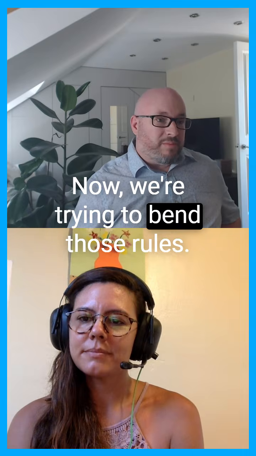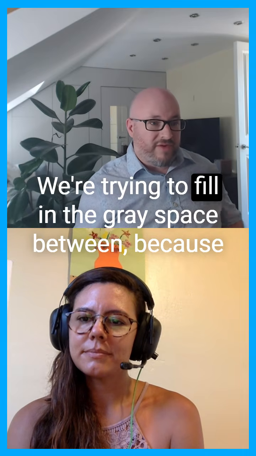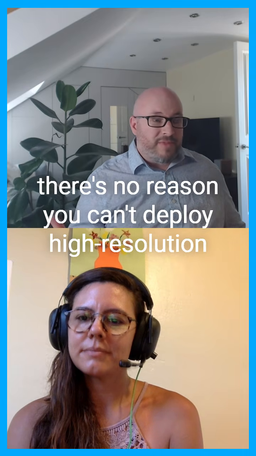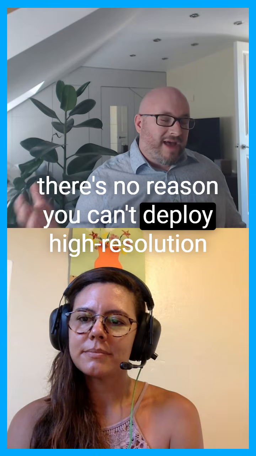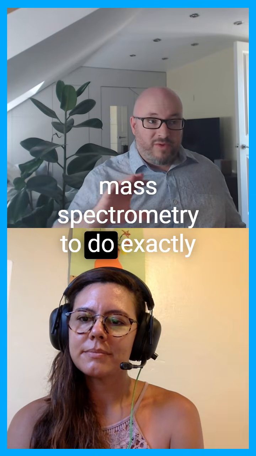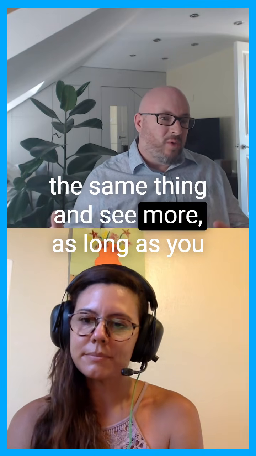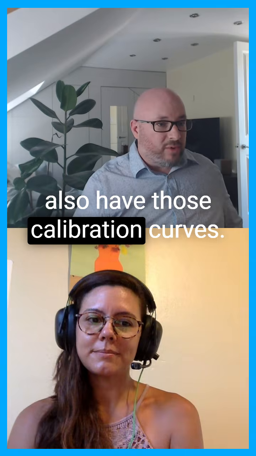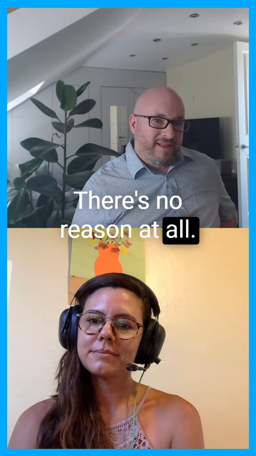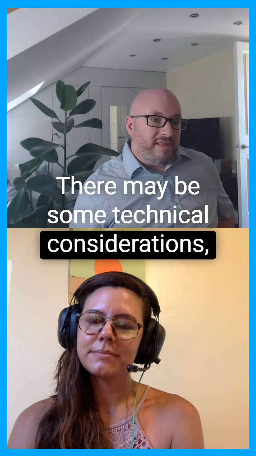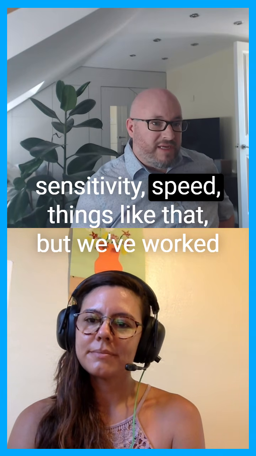Now, we're trying to bend those rules. We're trying to fill in the gray space between, because there's no reason you can't deploy high resolution mass spectrometry to do exactly the same thing and see more, as long as you also have those calibration curves. There's no reason at all. There may be some technical considerations, sensitivity, speed, things like that.